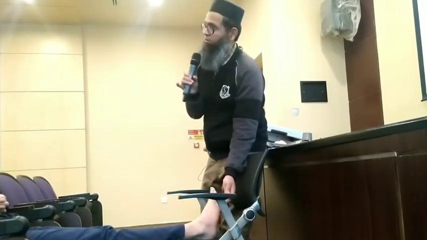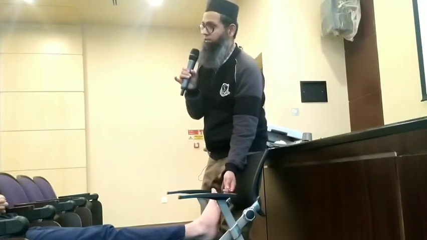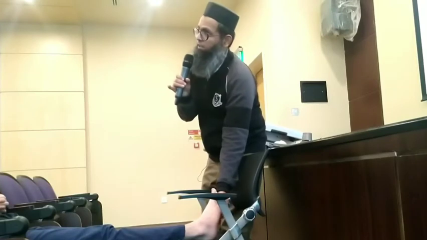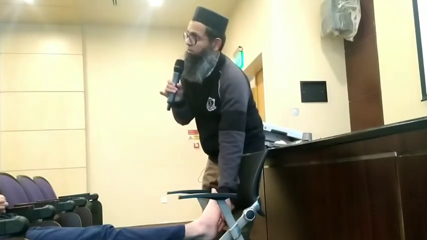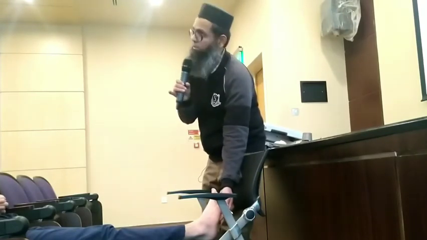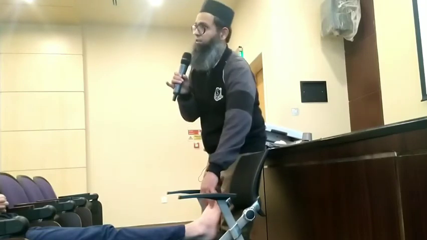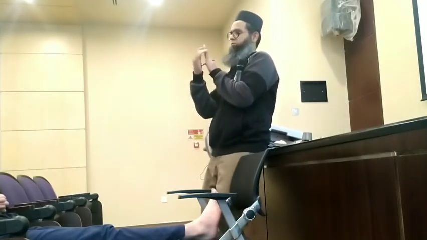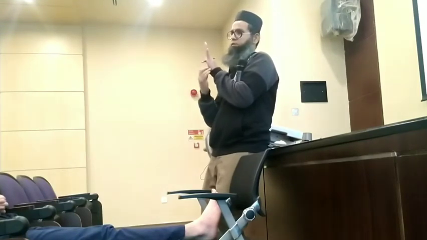We have 8 points in the plantar area: 2 in the upper part, 2 in the middle, 2 in the lower part, and 2 here in the dorsum. So if this is the plantar area, and this is the big toe, you have 2 points here, 2 points in the middle, 2 points in the lower, and then 2 points here in the dorsum.